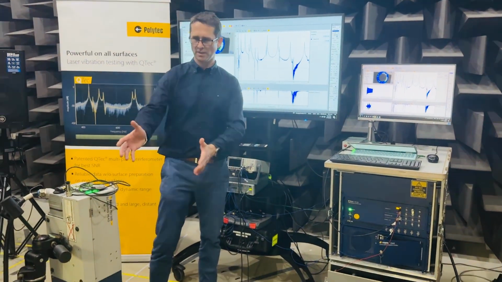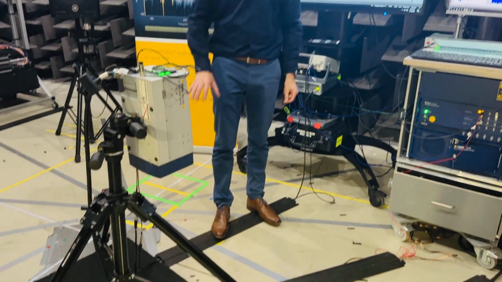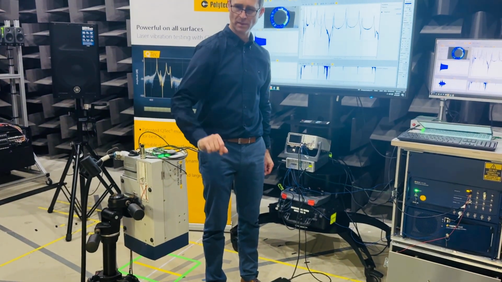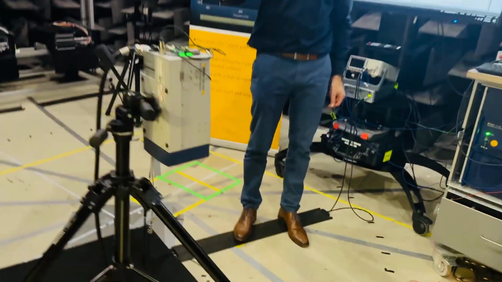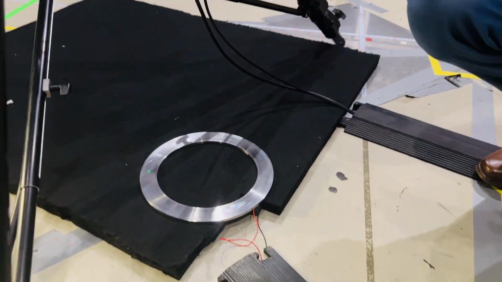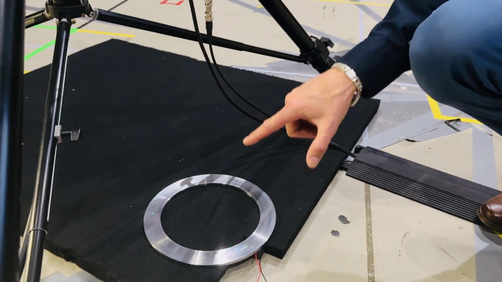vibrometry. This device here is a scanning laser Doppler vibrometer. It makes use of an infrared laser as a measurement laser, and it also has a pulsed diode laser, a green laser in there, to allow us to know where the laser beam is pointing.